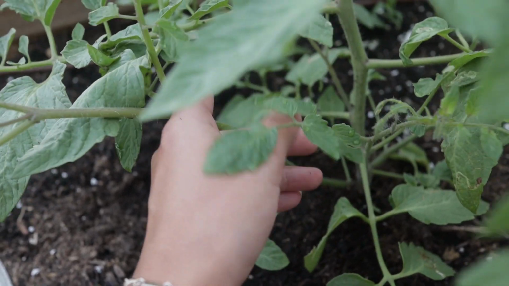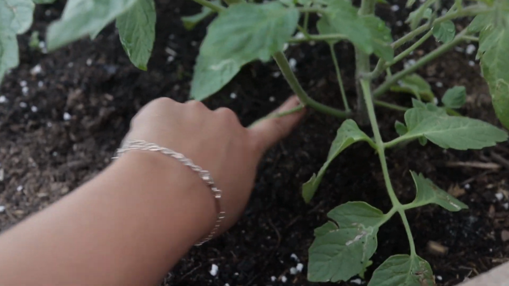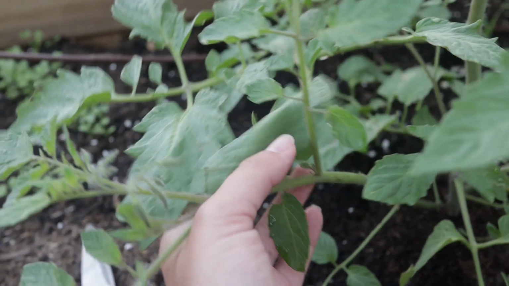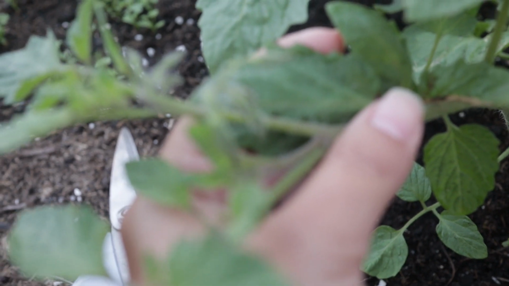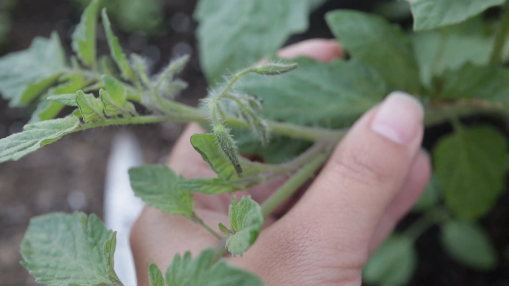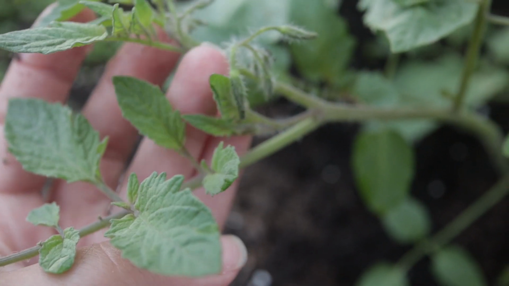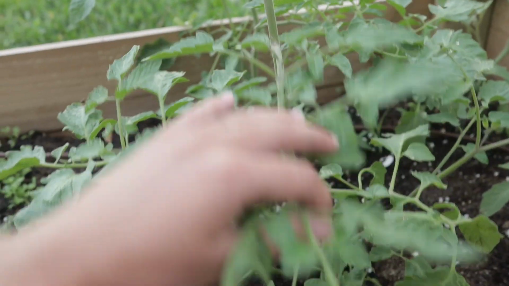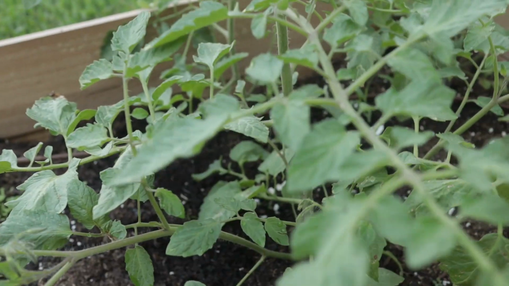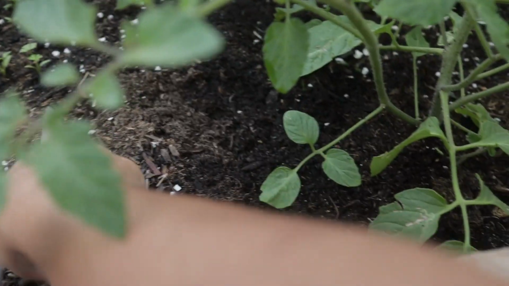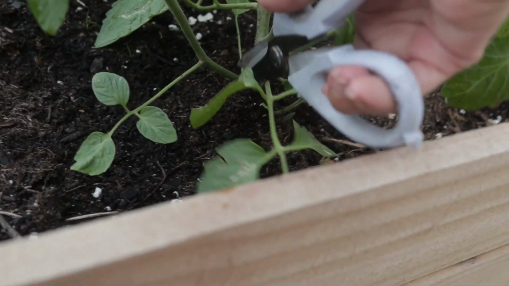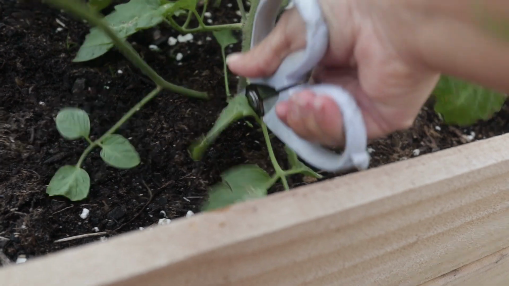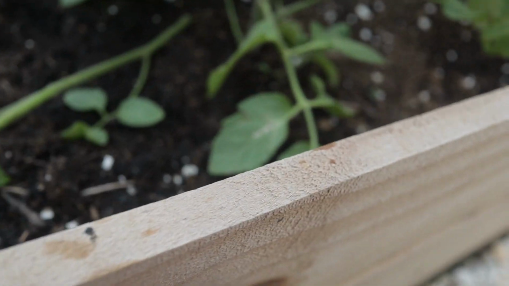Now, I know that that is sometimes tough because like this big giant branch here, this is coming out this way and it already has little flower buds on it. So it kind of sucks to be pruning that off because it is going to produce tomatoes, but ultimately you want a plant that is healthier instead of just riddled with fruit with problems. So I'm going to see if I can do this with only one hand. I'm going to come in here and just snip off everything at the bottom.